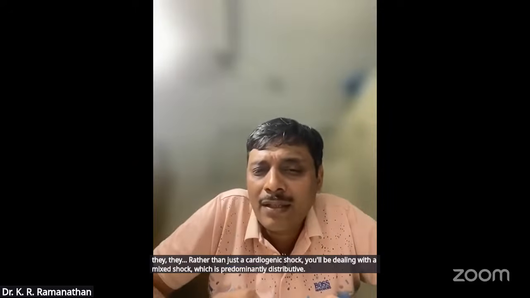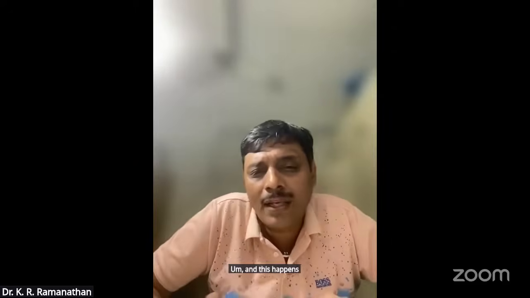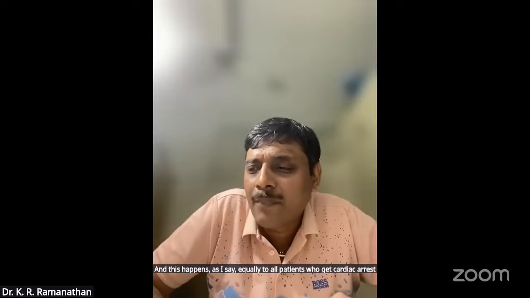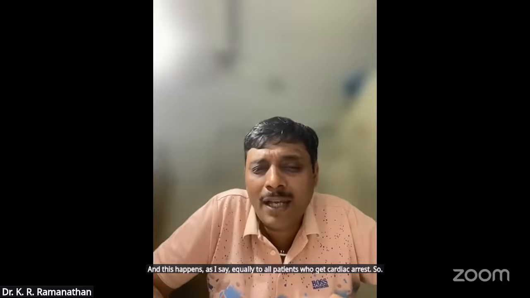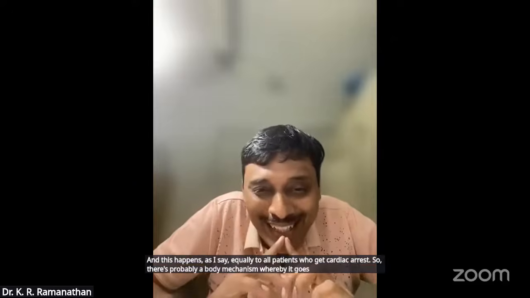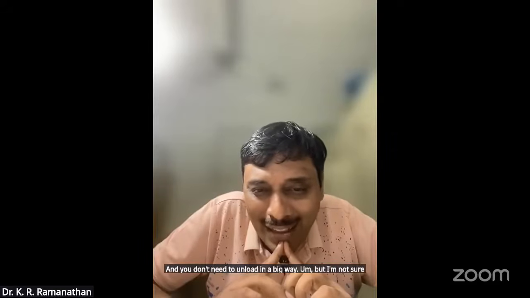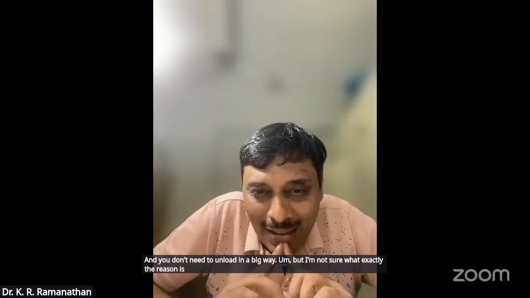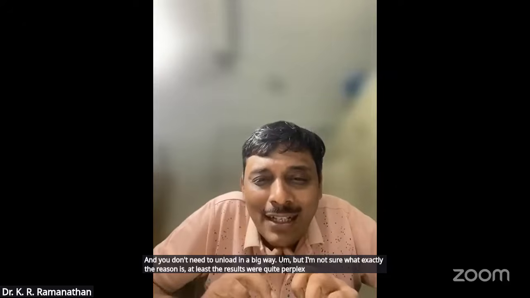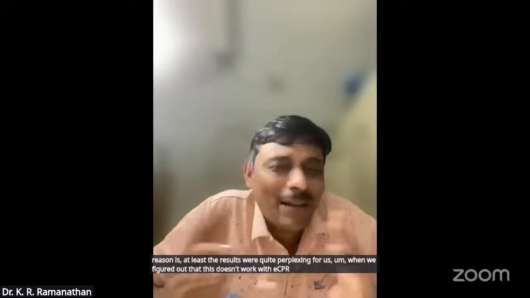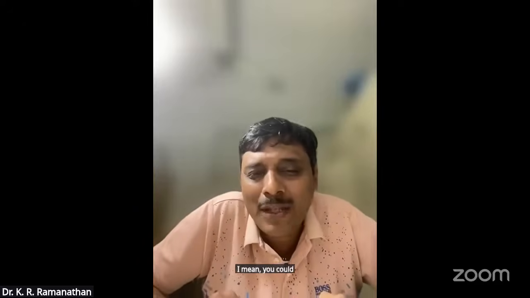And this happens as a sequela to all patients who get cardiac arrest. So there's probably a body mechanism whereby it goes into vasodilatation and you don't need to unload in a big way. But I'm not sure what exactly the reason is. At least the results were quite perplexing for us when we figured out that this doesn't work with ECPR. I mean, you could have other postulates to explain maybe.